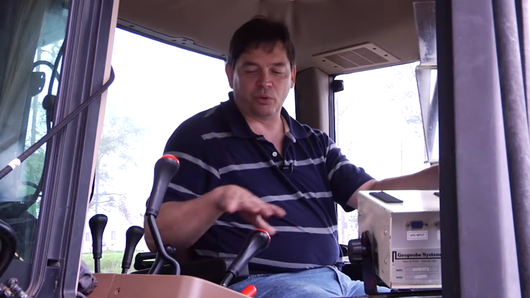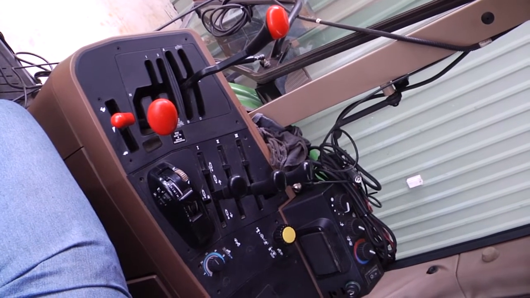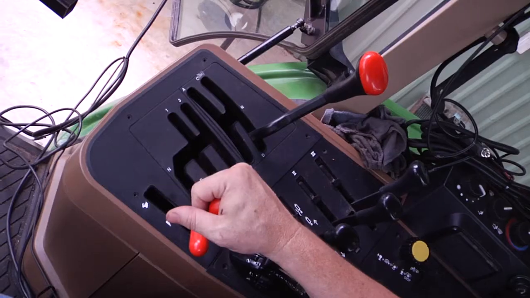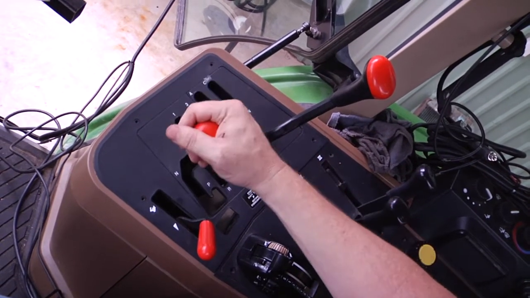Here we have the console, and this will be different on different style tractors, different age tractors, different models. But it basically controls the operation of the tractor and the implements that you're controlling in the back. In this case here, we have these two large levers here that are basically the gear control for the tractor. This tractor has 3 forward and 1 reverse gear that we control with this knob here, so we can take it and put it in different gears.